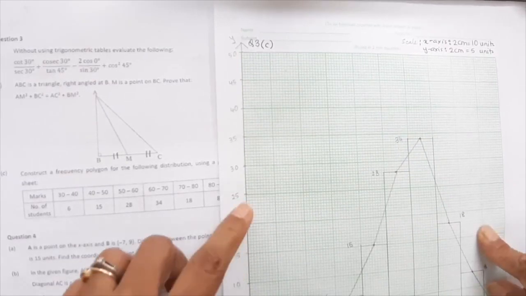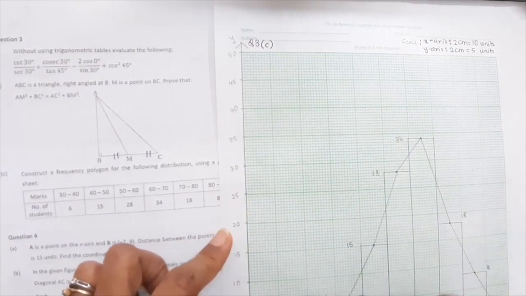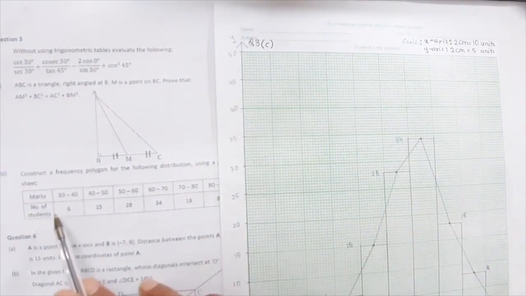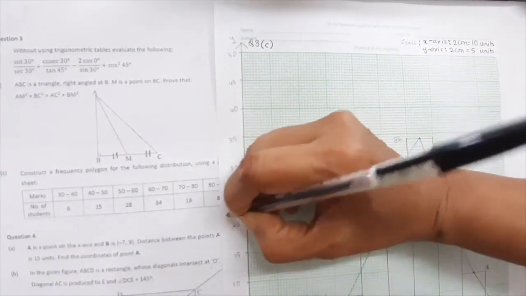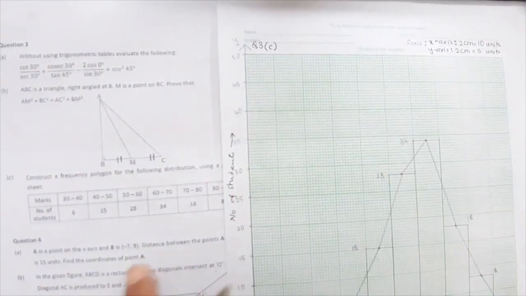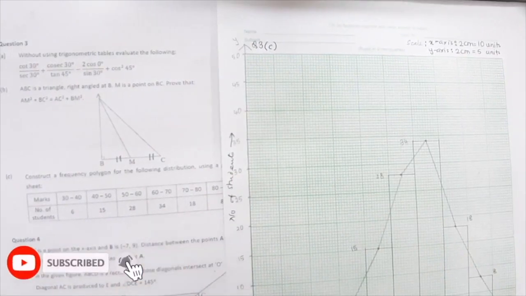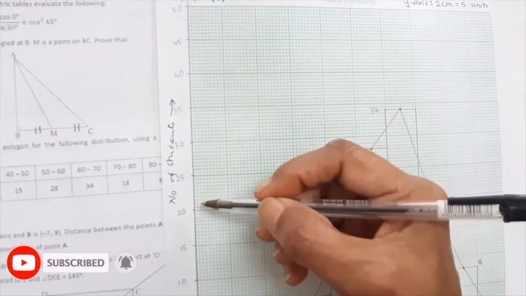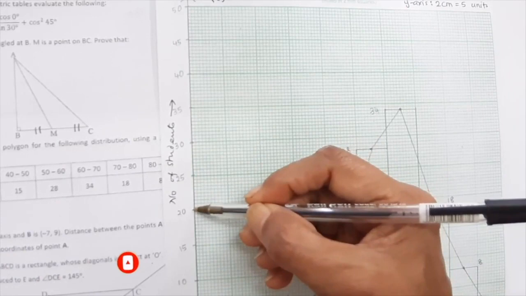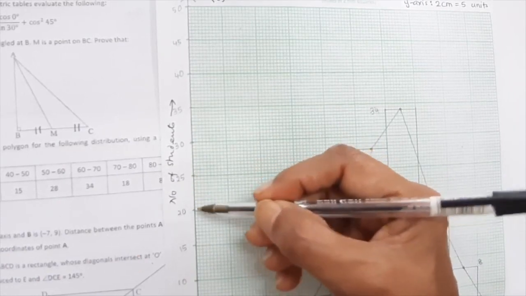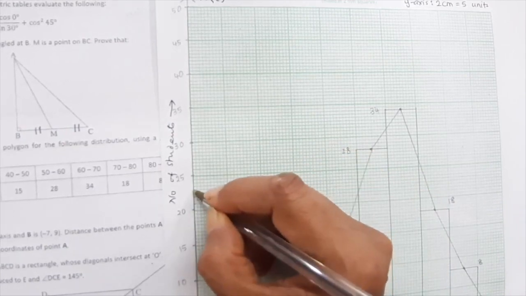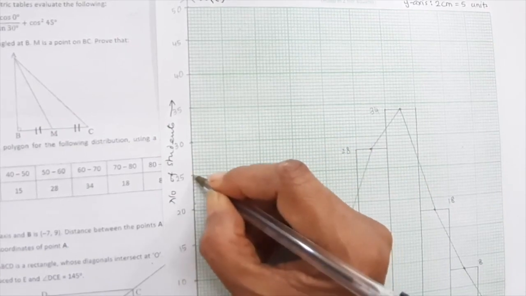So 3c question is about frequency polygon and you will see that I have taken, this is your y-axis and I have taken the number of students. So I'll write here number of students. You will see number of students, the highest is 34. So you will see that I have taken, this is 20, this is 25, this is 30. Now this is a 2 millimeter graph. Between 20 and 25, there are 10 divisions. So each unit becomes 2 divisions. This is 21, this is 22, this is 23, this is 24, and this is 25.